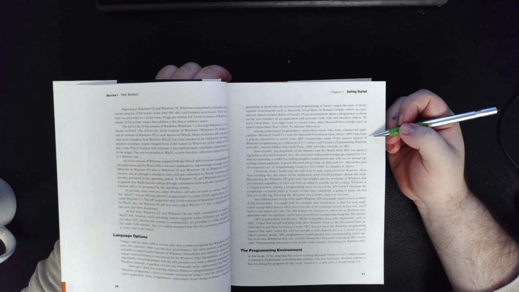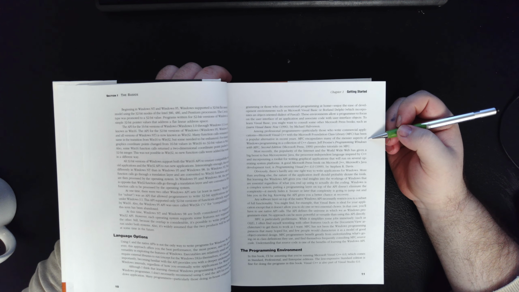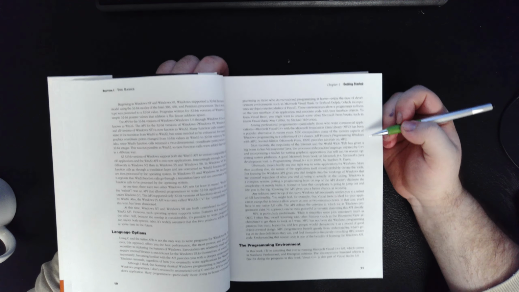MFC encapsulates many of the messier aspects of Windows programming in a collection of C++ classes. Jeff Prosise's Programming Windows with MFC, 2nd edition, Microsoft Press, 1999, provides tutorials on MFC.